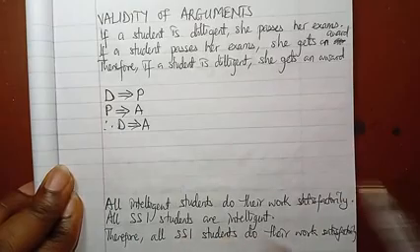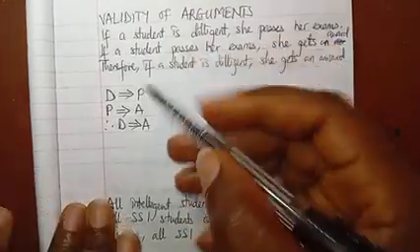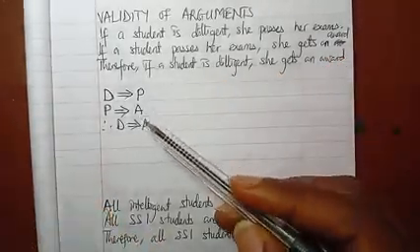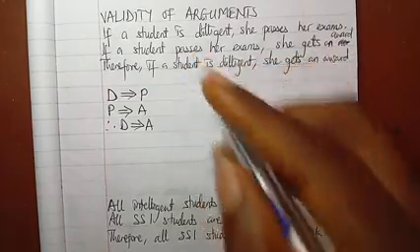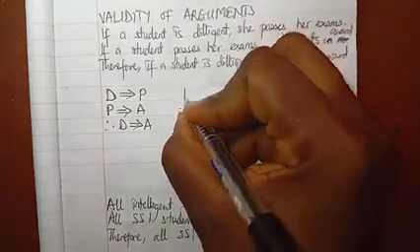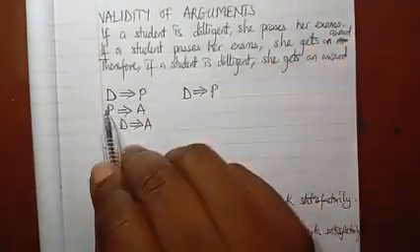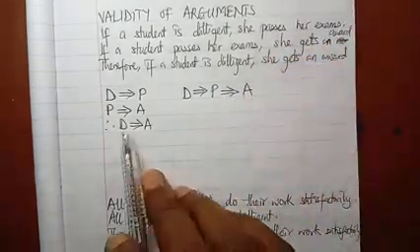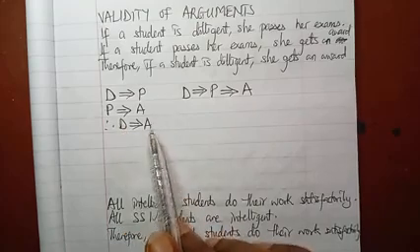So let's use the chain rule to check whether these premises lead logically to this conclusion. The chain rule just states that they all have to be in a chain. So let's see what we mean by that. A diligent student implies that she will pass her exam. And if she passes her exam, did you see the P? It implies that she wins an award. Then the conclusion says, therefore, a diligent student will definitely imply an award-winning student.